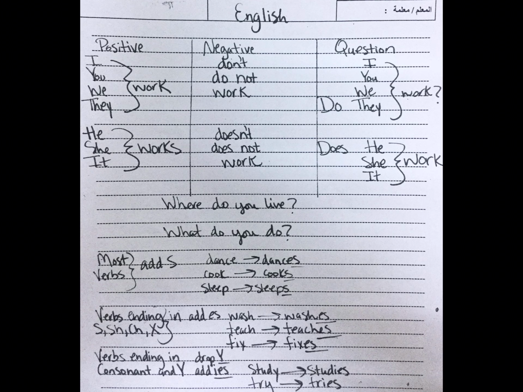Teach, teaches, fix, fixes. And for verbs ending in consonant and Y, we drop the Y and we add IES, like study, as I was telling you before. Study, remove the Y and we add IES. Try, remove the Y and we add IES. Take a quick look at this.